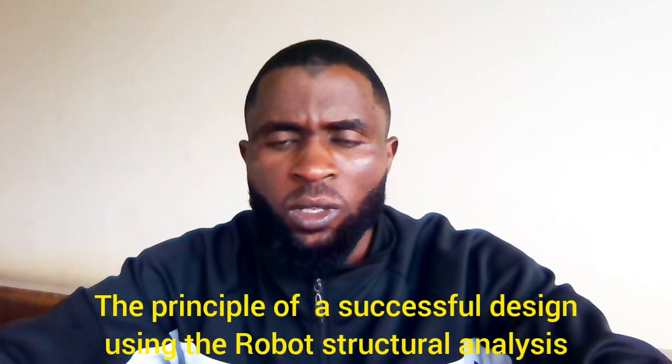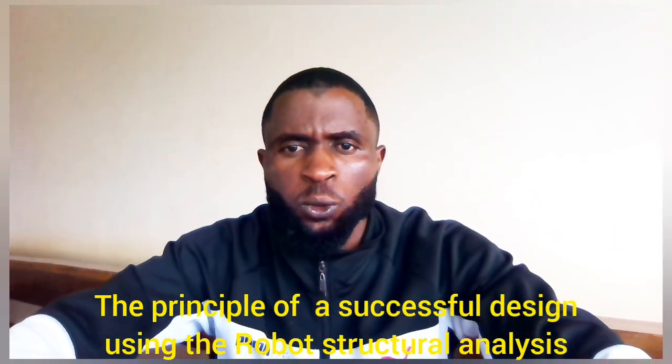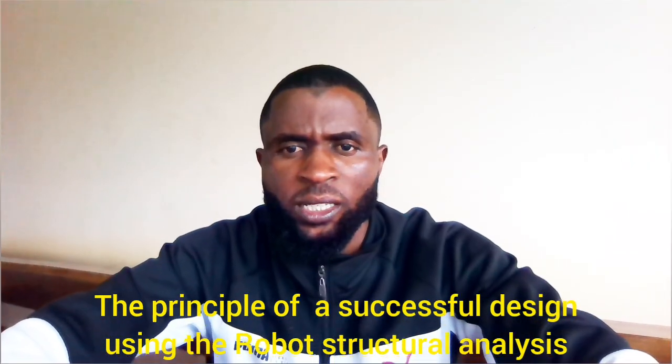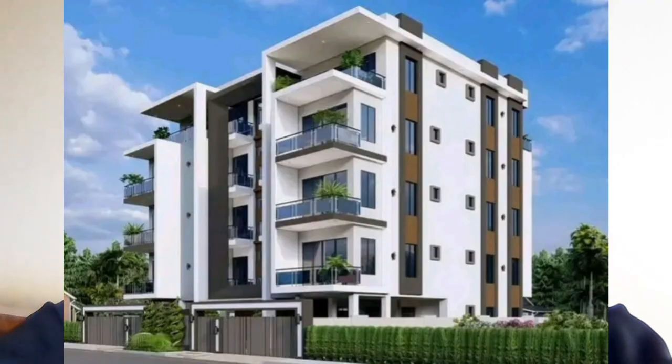Fellow engineers, you are highly welcome on today's program, The Principle of a Successful Design Using the Robot Structural Analysis. On this edition, we are going to be giving you the principle of carrying out a successful design using the Robot Structural Analysis.